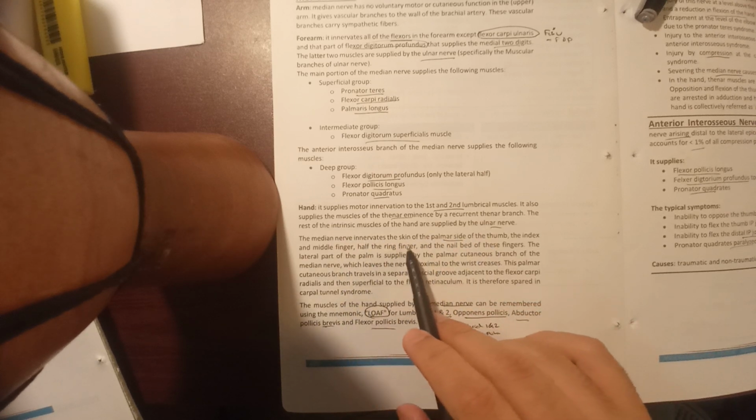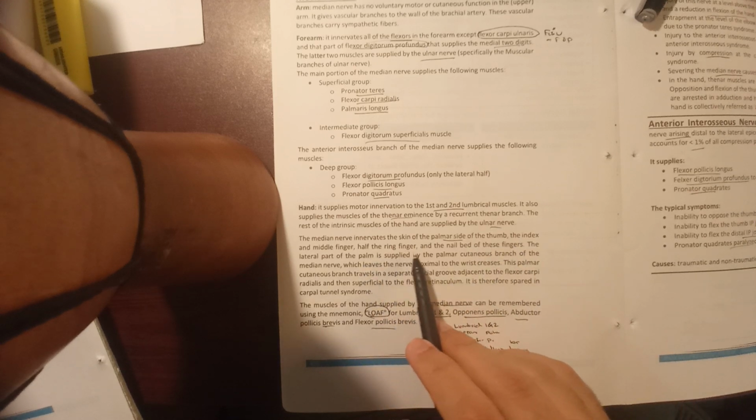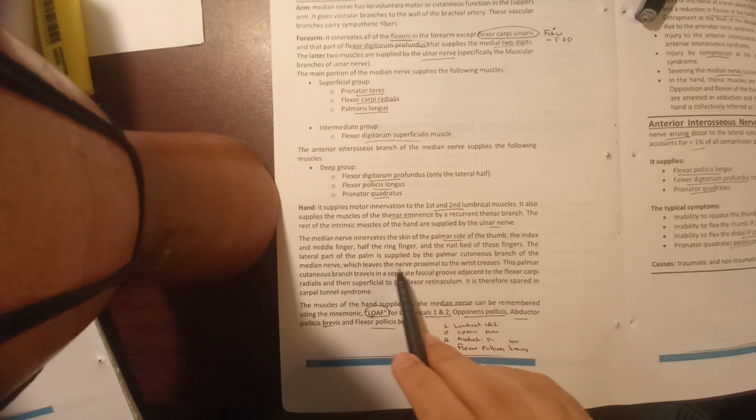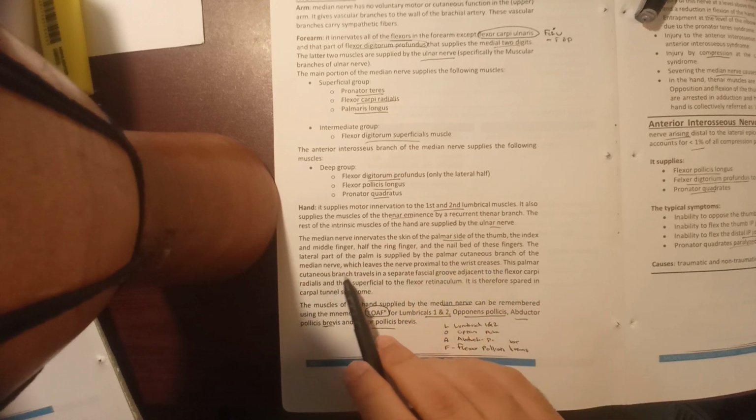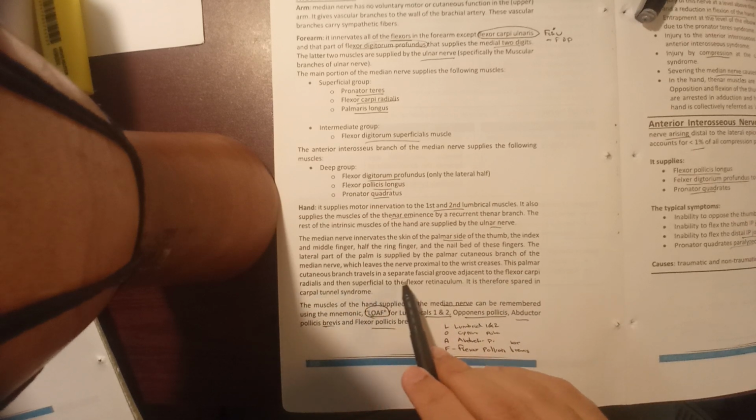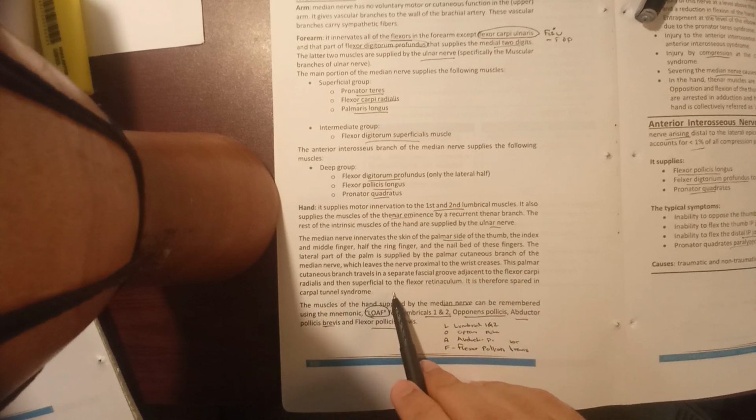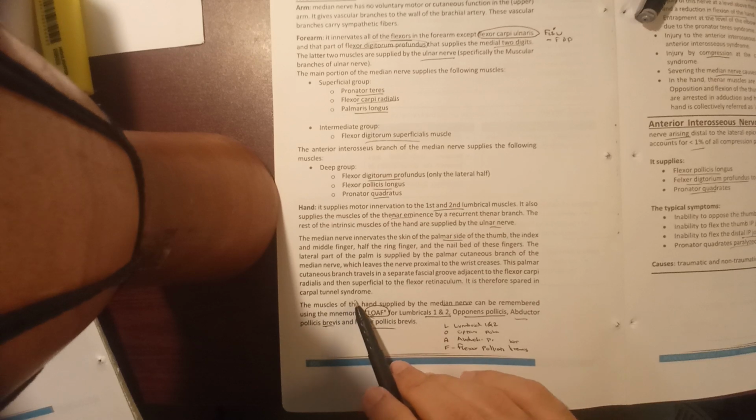The median nerve innervates the skin of the palmar side of the thumb, the index and middle fingers, half the ring finger, and the nail beds of these fingers. The lateral part of the palm is supplied by the palmar cutaneous branch of the median nerve, which supplies the area proximal to the wrist creases. This palmar cutaneous branch travels in a separate fascial groove adjacent to the flexor carpi radialis and then superficial to the flexor retinaculum. It is therefore spared in carpal tunnel syndrome.